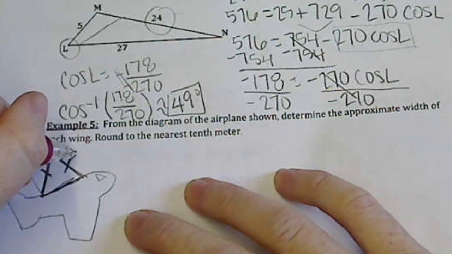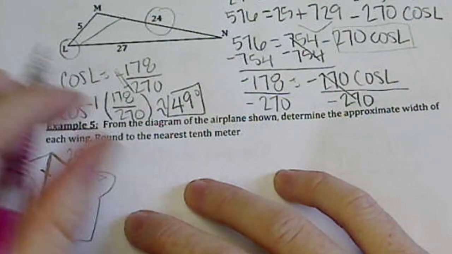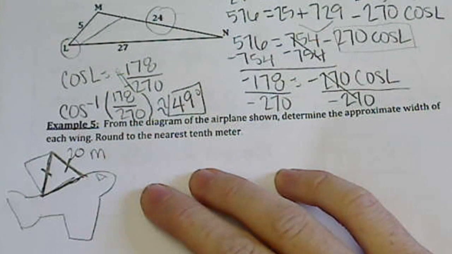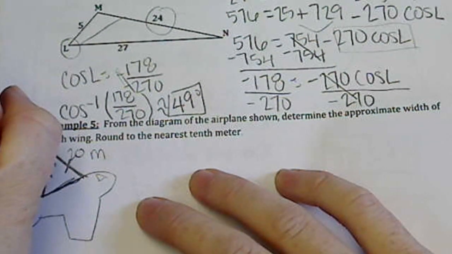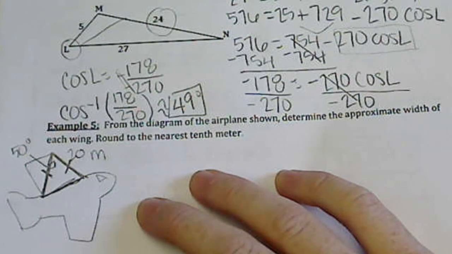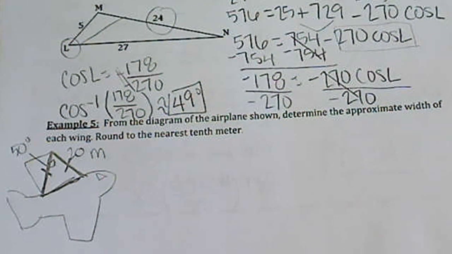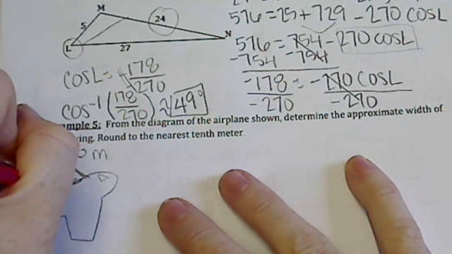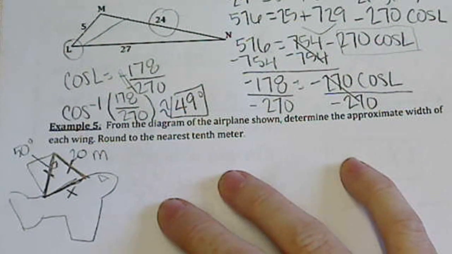And this wing length is 20 meters. And this angle right up here is 50 degrees. I want to know the width of each wing, so this is x.